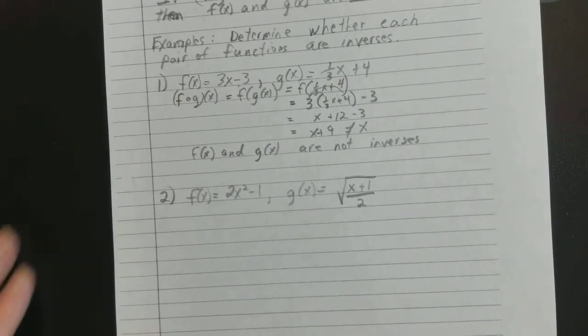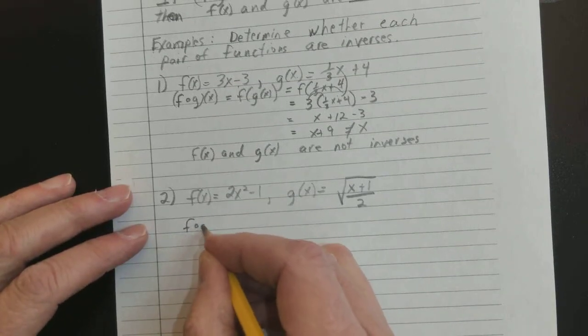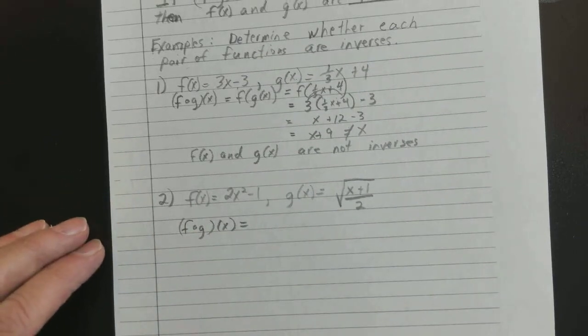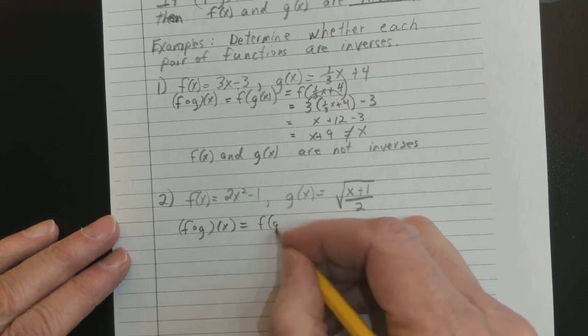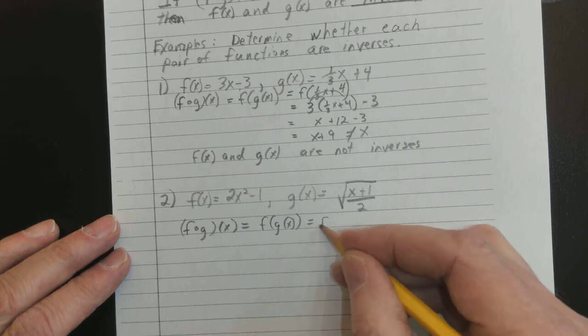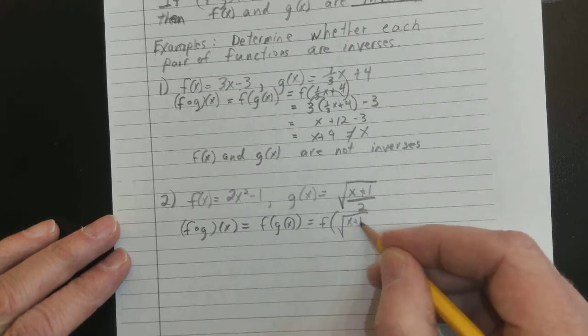Now number 2 here. F of x equals 2x squared minus 1. G of x equals the square root of x plus 1 over 2. So let's find f circle g of x. Okay? That is f of g of x, which is f of the square root of x plus 1 over 2.